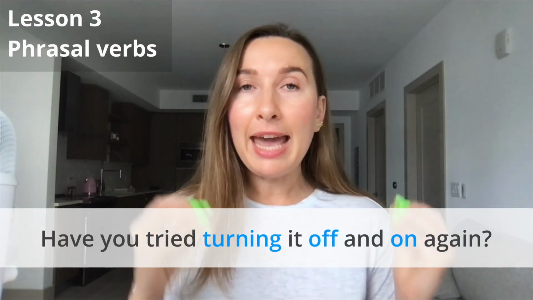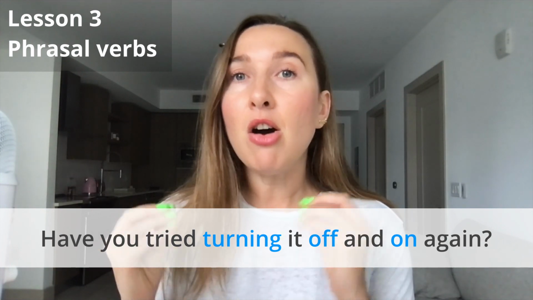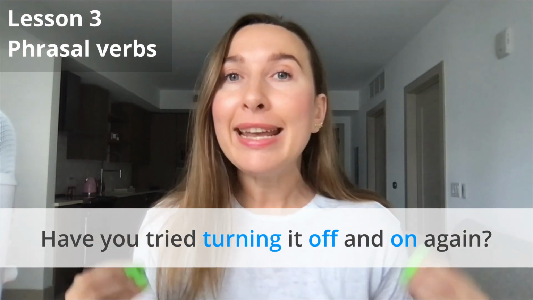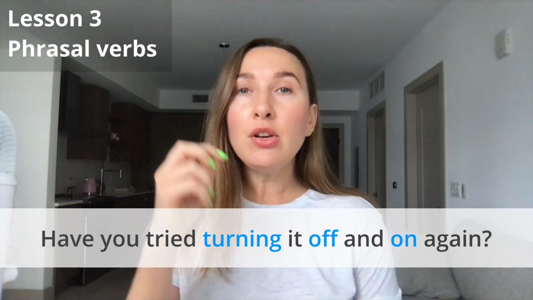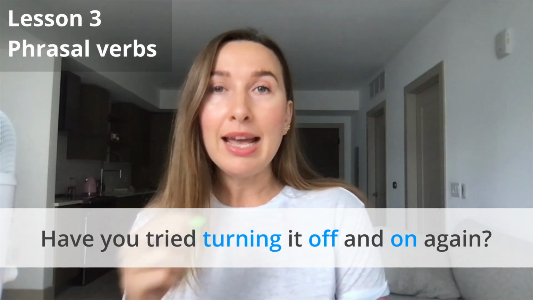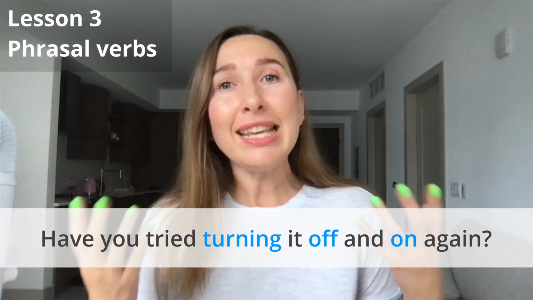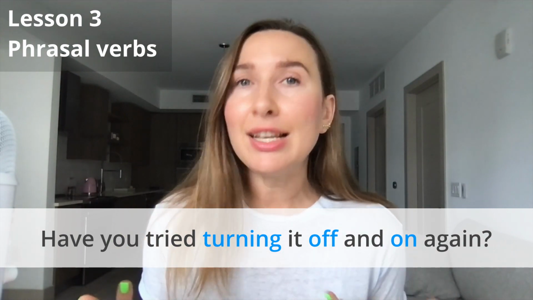And the verbs that change their meanings depending on whether they are followed by an infinitive form or a gerund form. Finally, grammar lesson #3 based on the sentence, have you tried turning it off and on again? Phrasal verbs. Turn off, turn on. They are phrasal verbs and they're easy to guess, right?